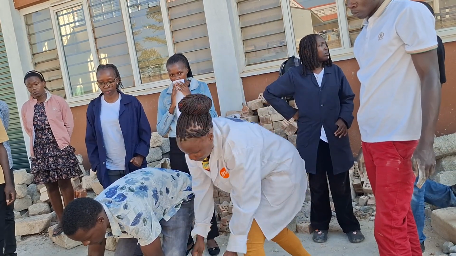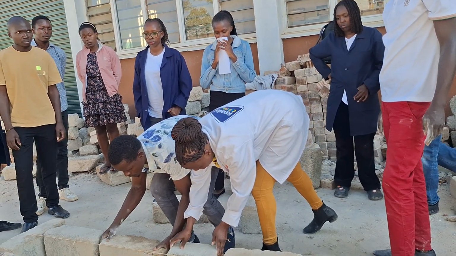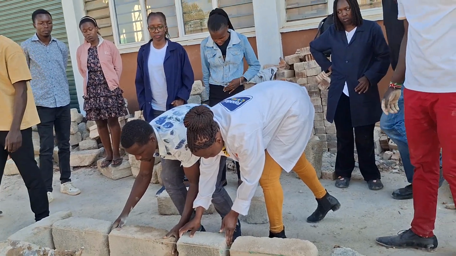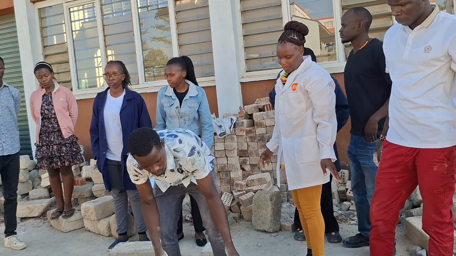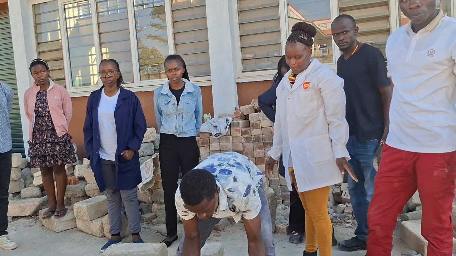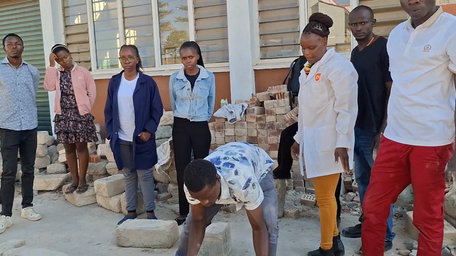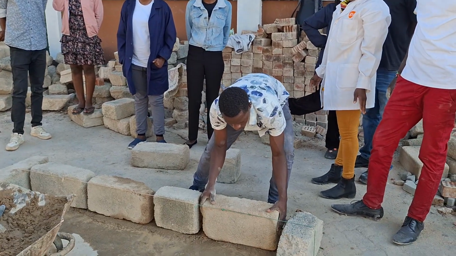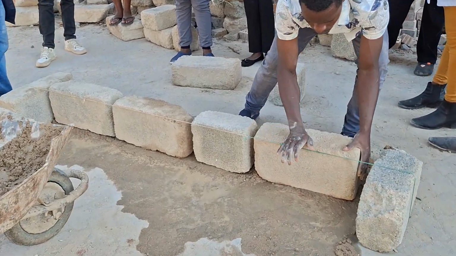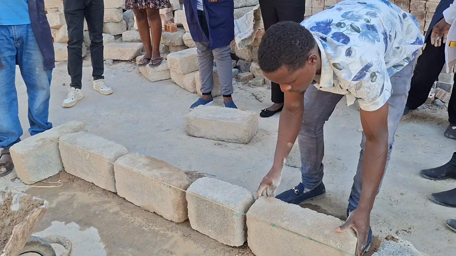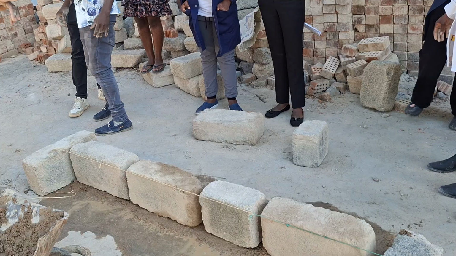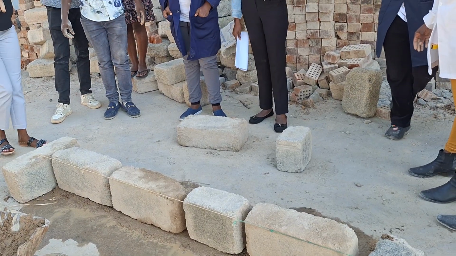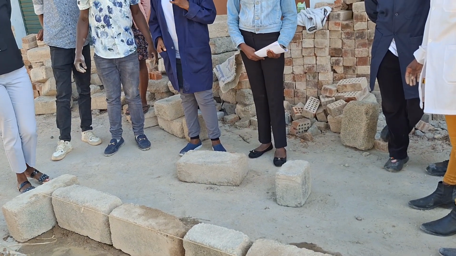Before we continue, you can see the stones are properly aligned. Before you close the joints, make sure the stones are aligned. And before you close the joints, what are you supposed to do? Manchester? You pour water. Pour water, yes.